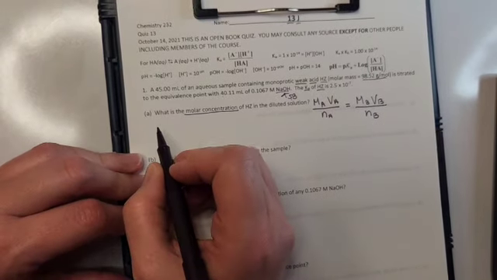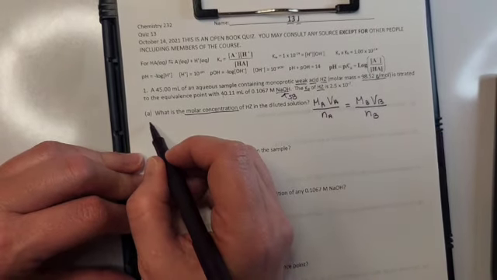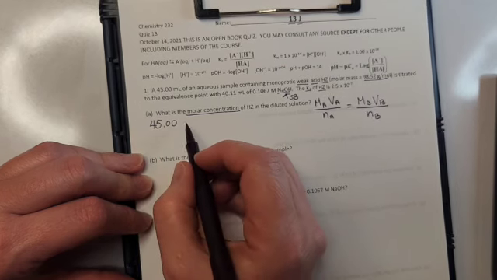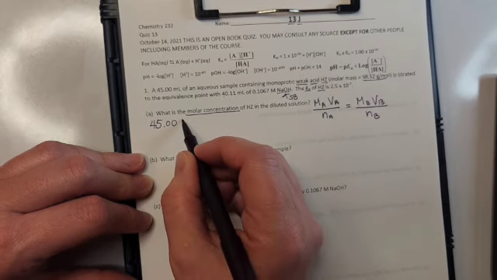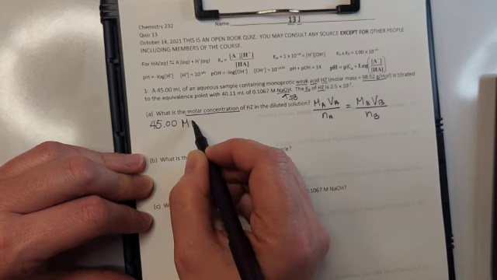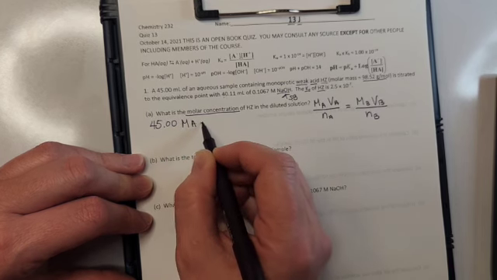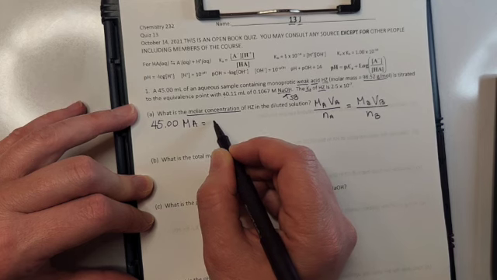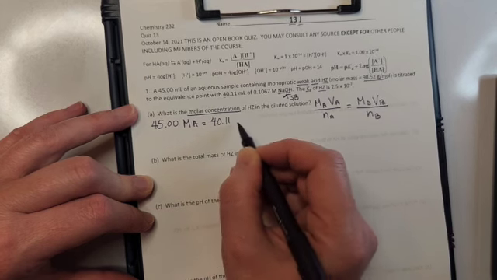All right, so let's sub in our numbers and let's get started. So we've got 45 milliliters. And then we've got the molarity of our acid. This is what we don't know. And then we're going to set that equal to 41.1.